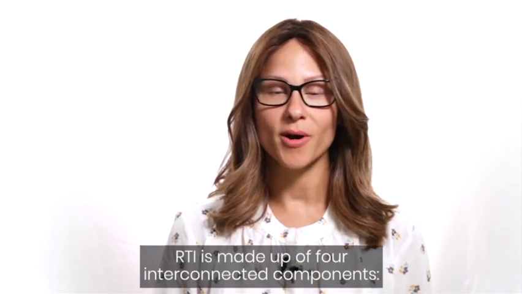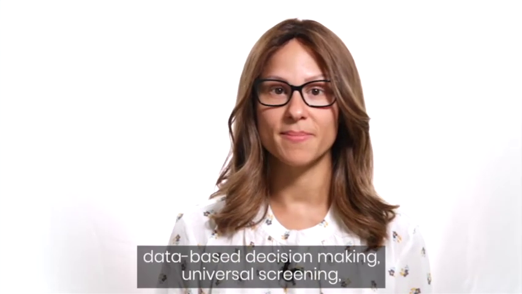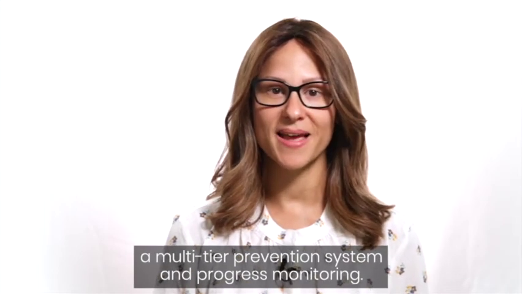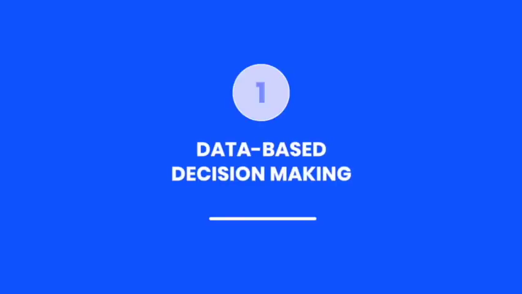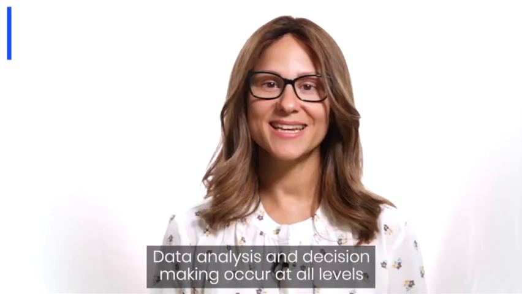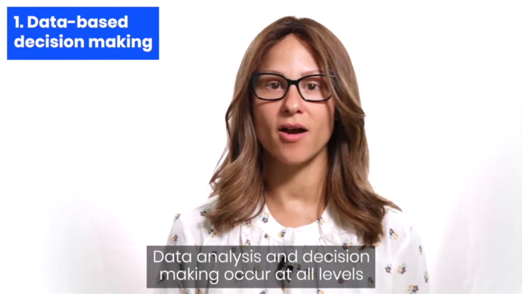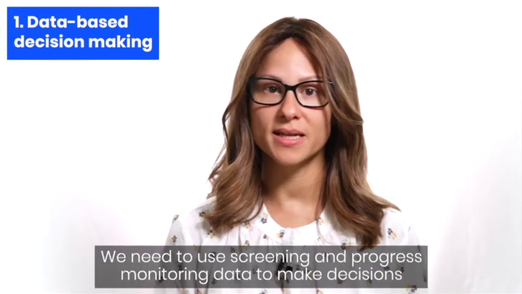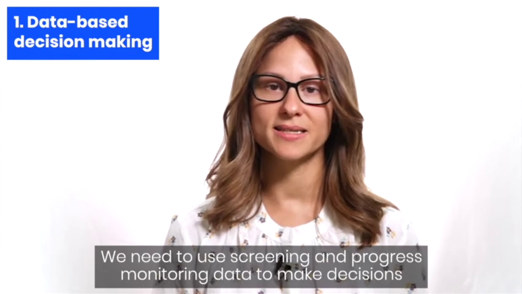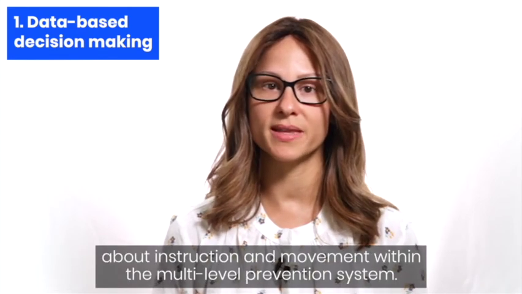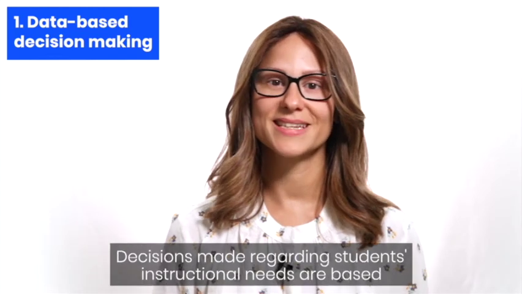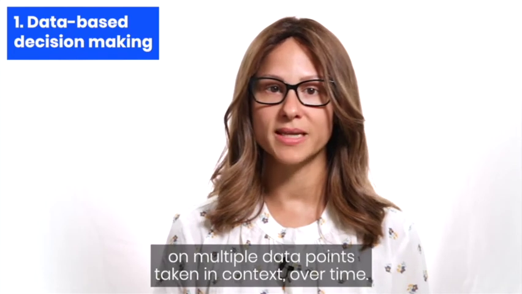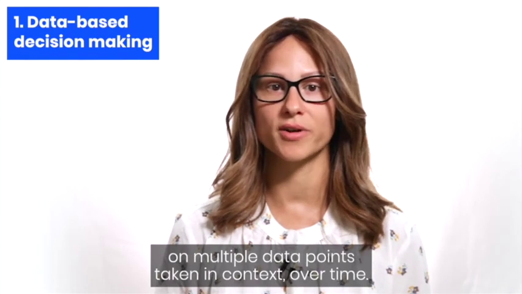RTI is made up of 4 interconnected components: data-based decision-making, universal screening, a multi-tier prevention system, and progress monitoring. Data-based decision-making. Data analysis and decision-making occur at all levels of RTI implementation and instruction. We need to use screening and progress monitoring data to make decisions about instruction and movement within the multi-level prevention system. Decisions made regarding students' instructional needs are based on multiple data points taken in context over time.